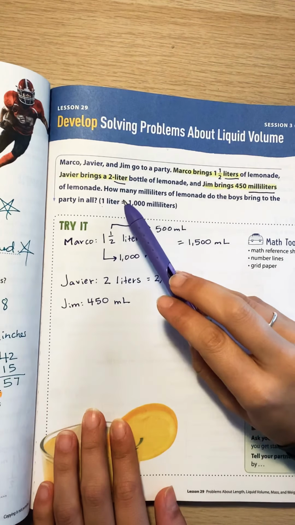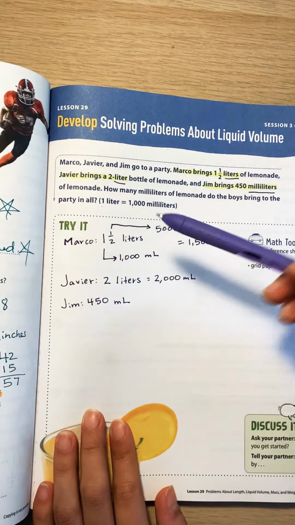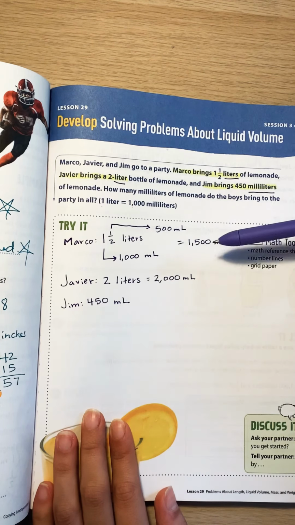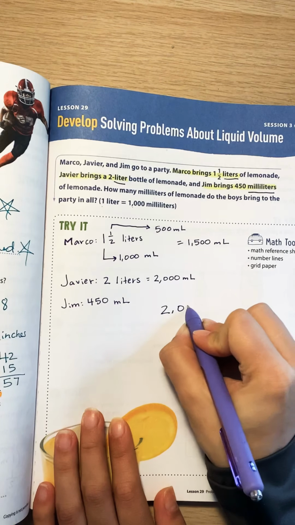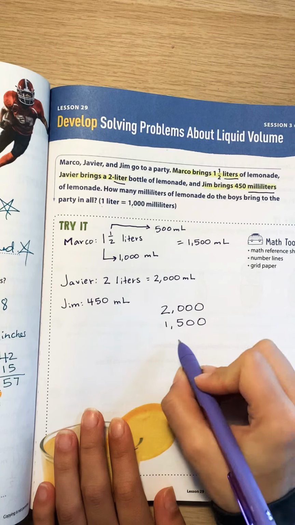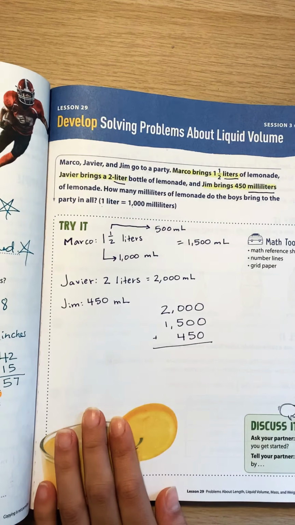All right, so they're asking us how many milliliters of lemonade do the boys bring to the party in all? So all 3 together, how much lemonade do they bring? I need to add all 3 of those together. So I'm gonna stack them by place value. 450. Okay.